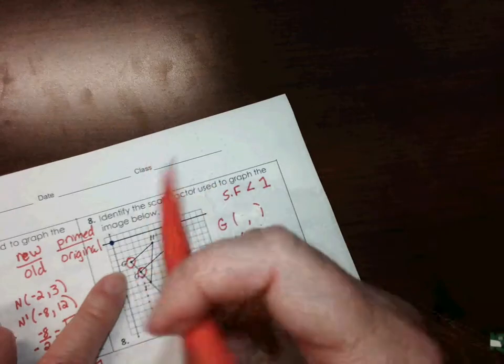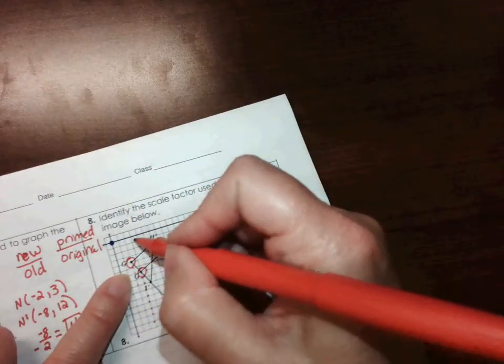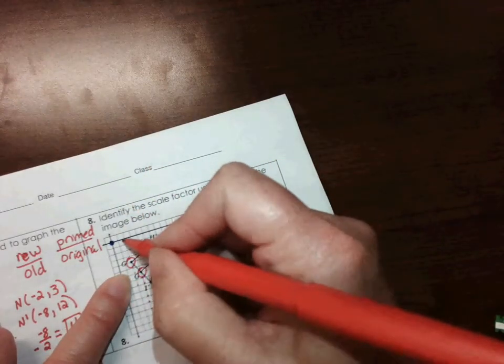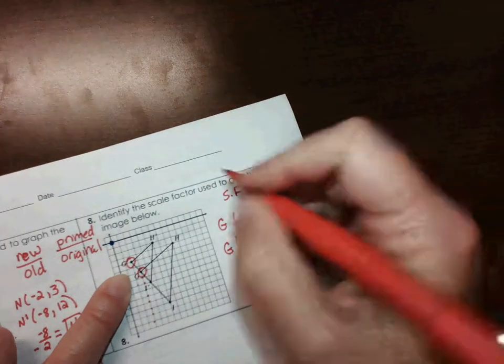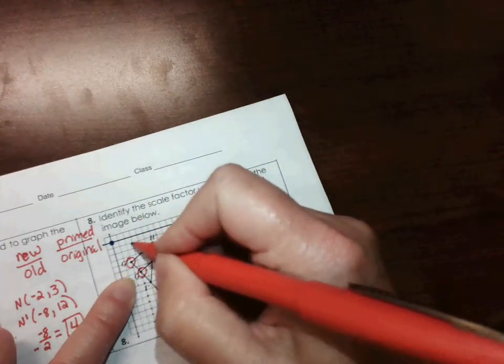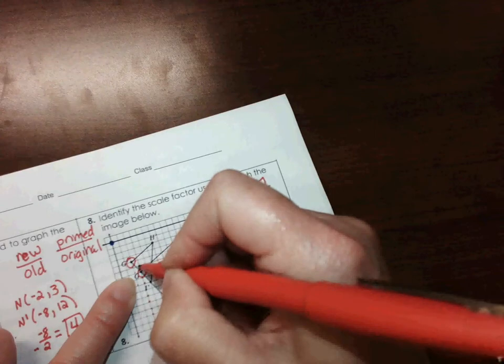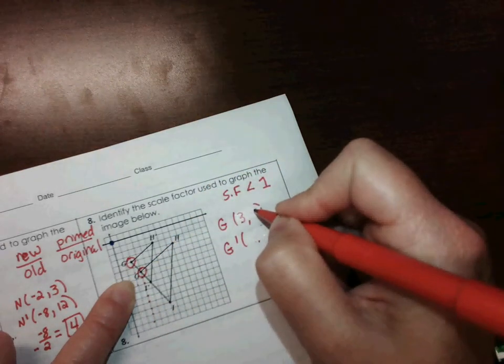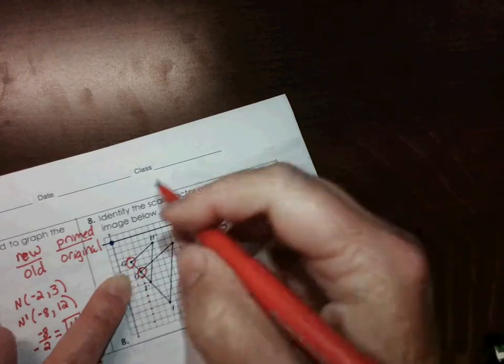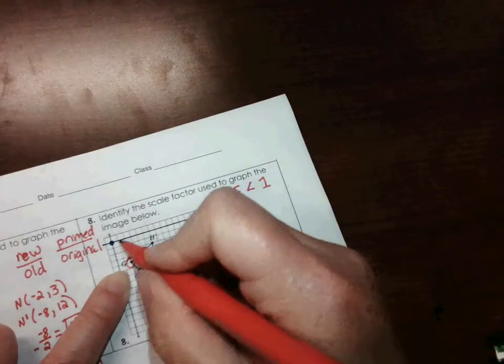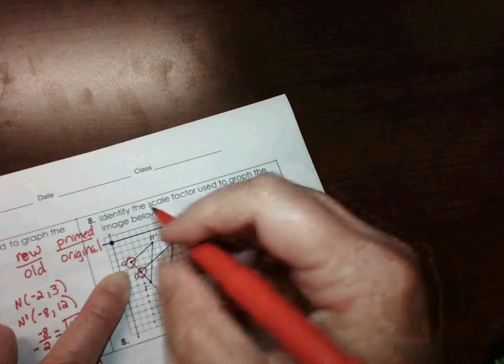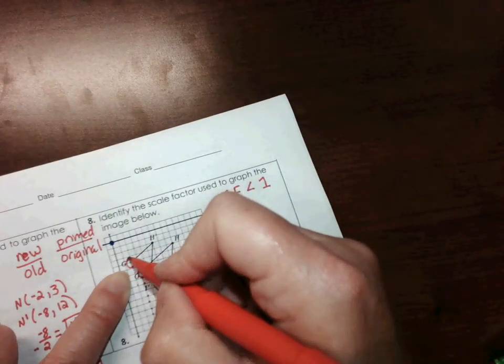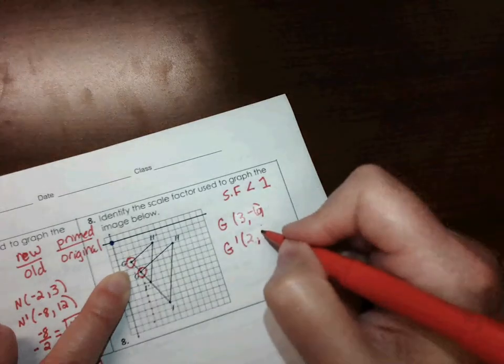Okay, the coordinates of G are 1, 2, 3, and 1, 2, 3, 4, 5, 6, -6. The coordinates of G prime are 2 and -4.